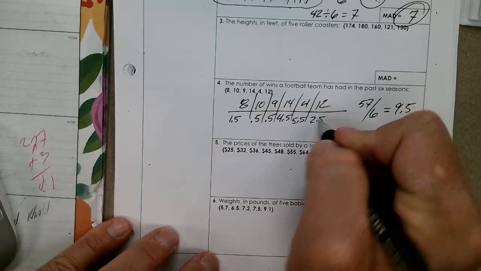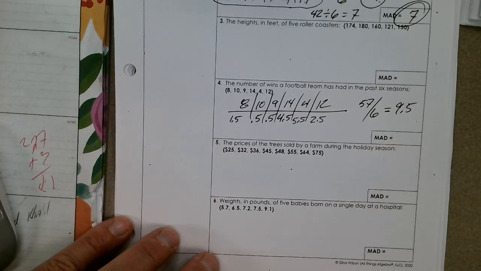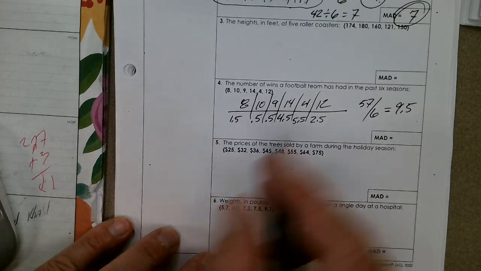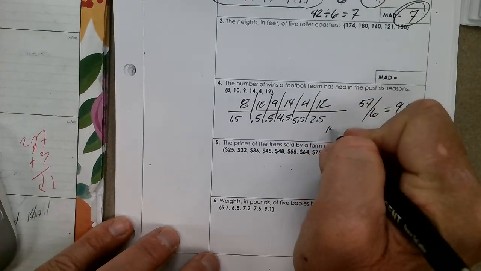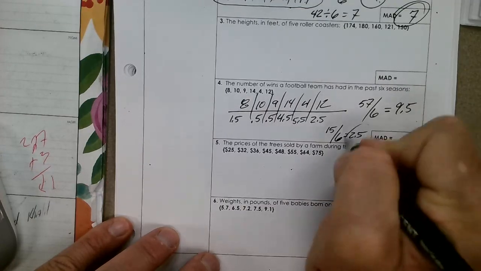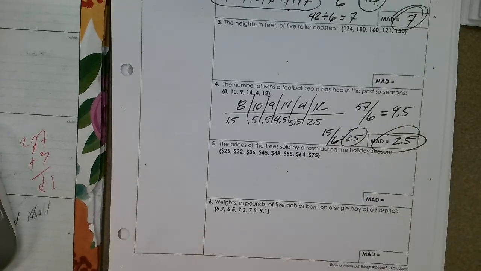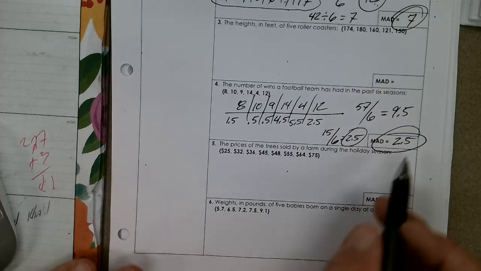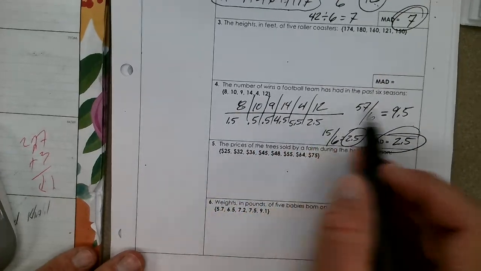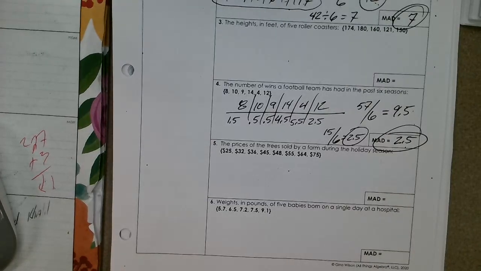Add these up with your calculator, saving you a little bit of time by doing it for you. They add up to 15. 15 divided by 6 is 2.5, and the MAD of that data set is 2.5. So the average distance these numbers are from 9.5 is 2.5. And that is what it's telling us.